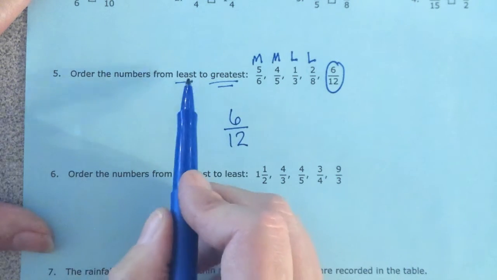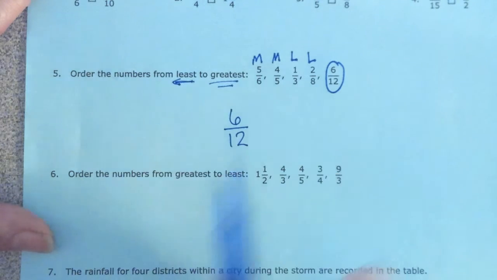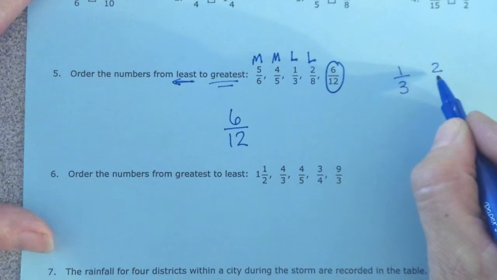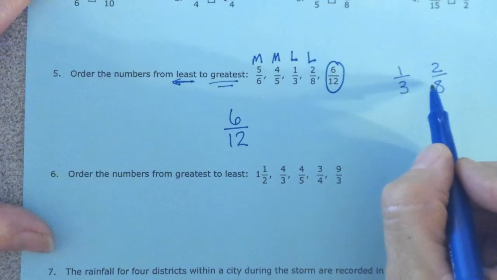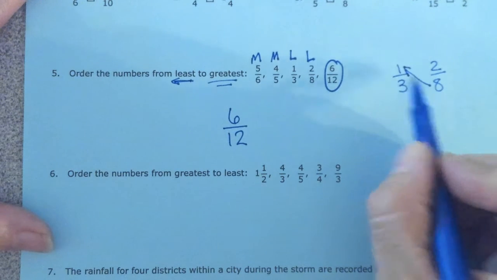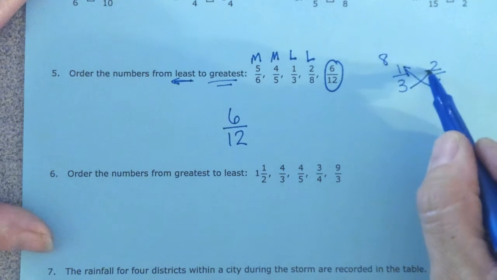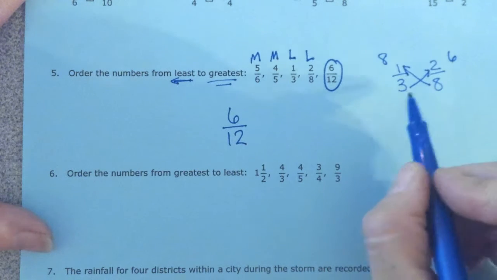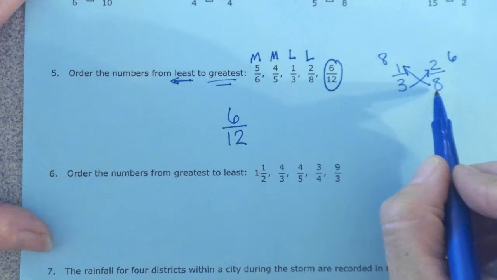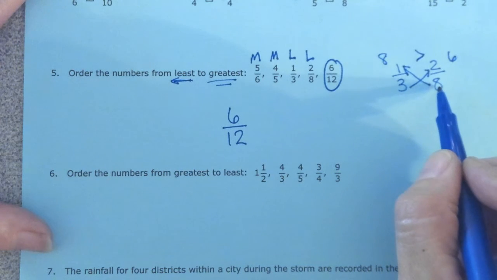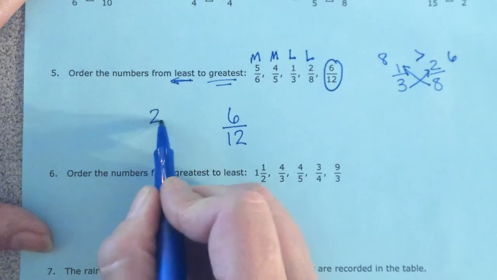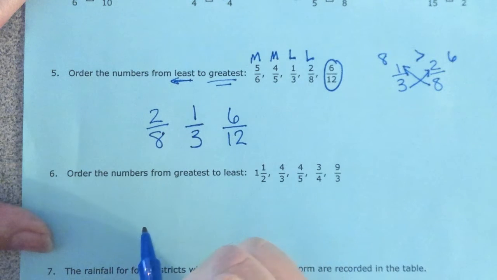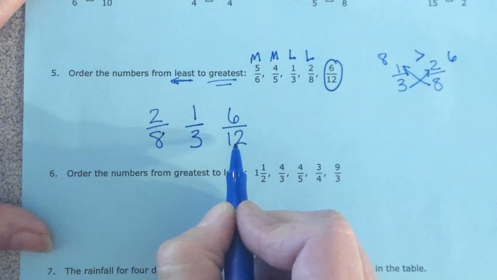Like that. Now I'm going to start with the least side. That would be my 1/3 and my 2/8. What we learned in class was you could take 1/3 and 2/8 and using the butterfly method multiply across and up. 8 times 1 is 8. And 3 times 2 is 6. So the 8 is bigger than the 6. That means 1/3 is bigger than the 2/8. So the 2/8 has got to be the smaller. The 2/8 is going to be my least amount, and my 1/3 is the next one up, greater. Then the 6/12, that was our halfway mark.